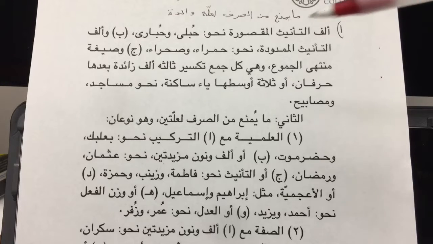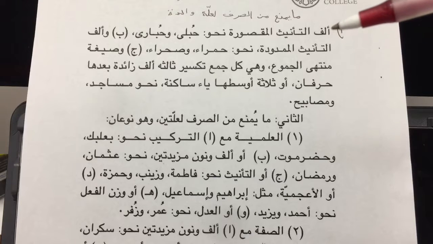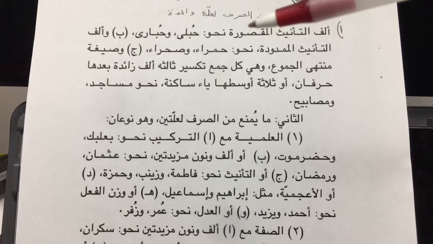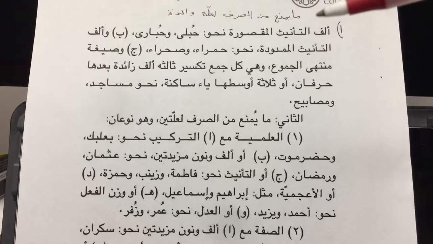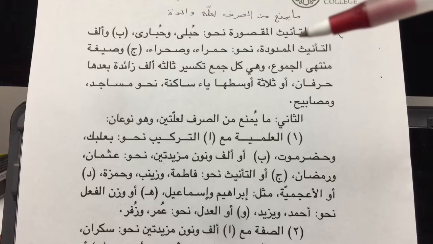So first, here we have those things that are غير المنصرف because of one reason. And that is three different types. One, a word that has ألف التأنيث المكسورة. The letter alif that is to indicate femininity.